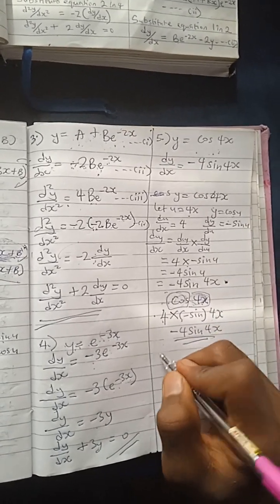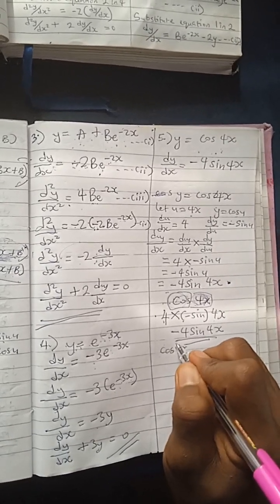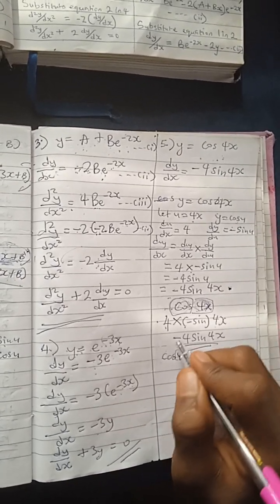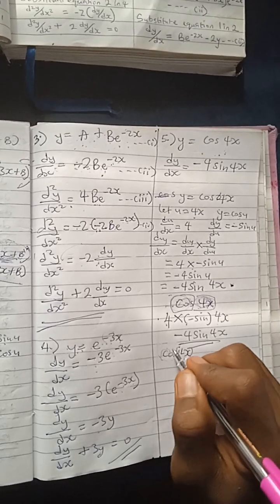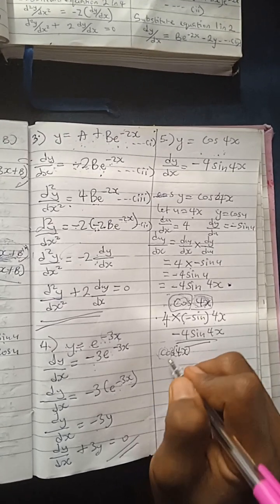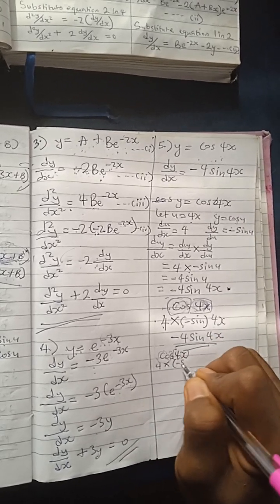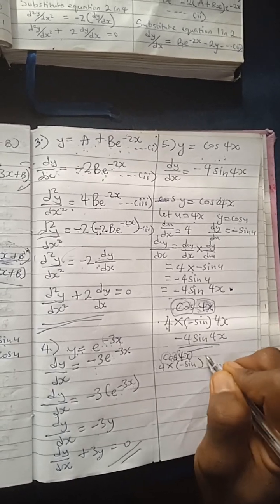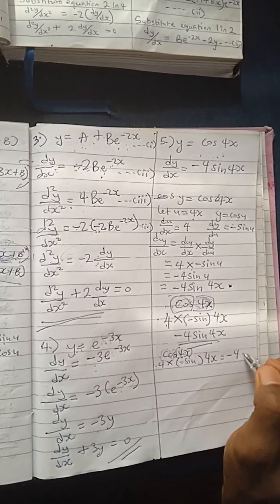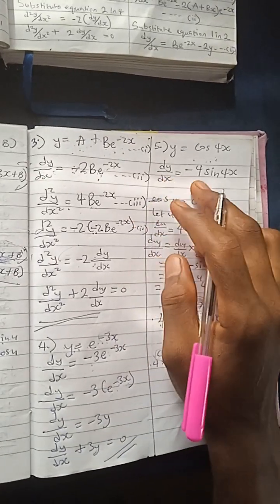Let me go again so you understand more. Differentiating cos 4x, what you do is differentiate the content, which is this 4x. If you differentiate the content, 4x, you're going to have 4. Multiply the 4 with the differential of cos multiplied with the initial content. Therefore, the differential of 4x gives us 4, multiplied by minus sine of the initial content 4x. You're going to have minus 4 sine 4x. This is it. So dy over dx is equal to minus 4 sine 4x.